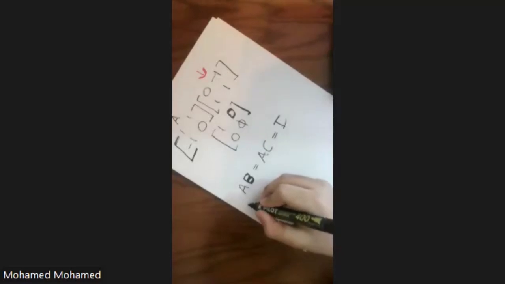Multiplying by B, it will be BAB equals BAC equals the identity.